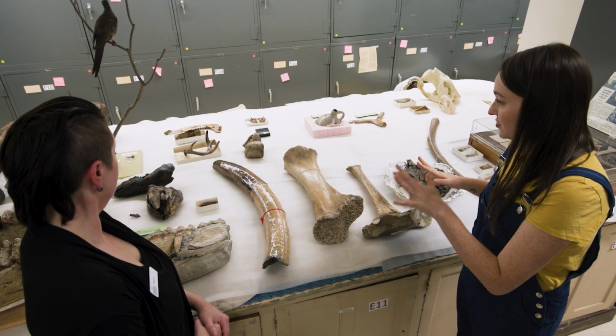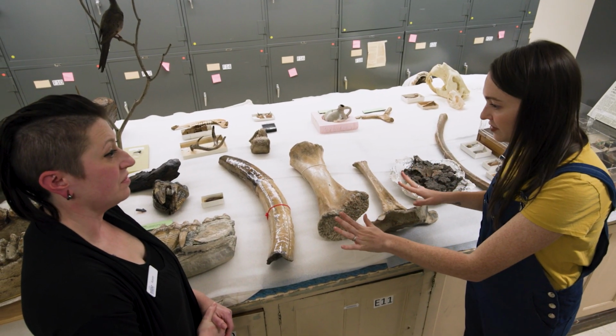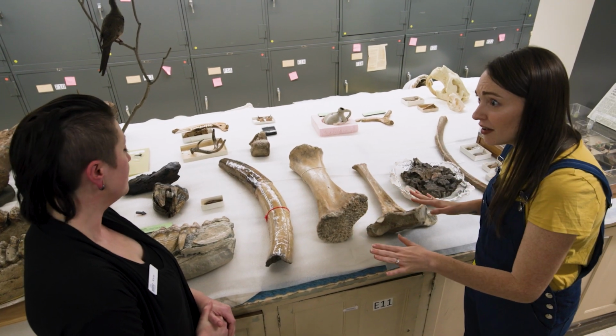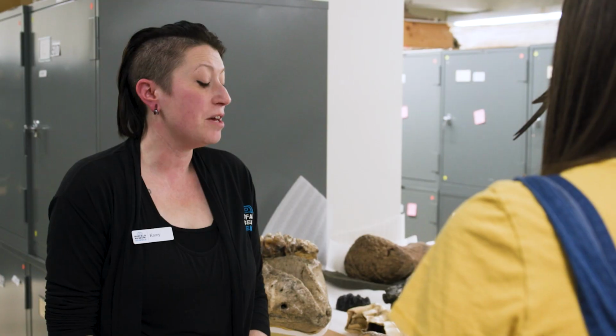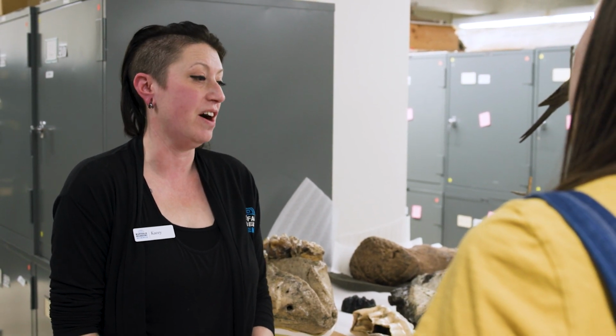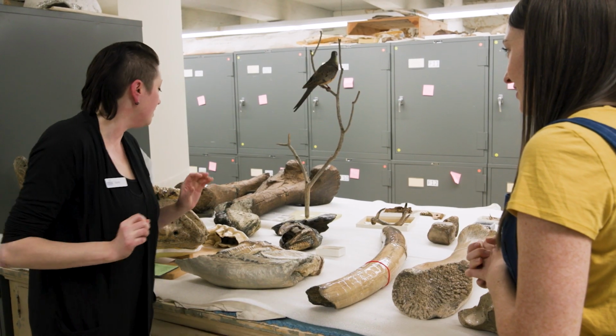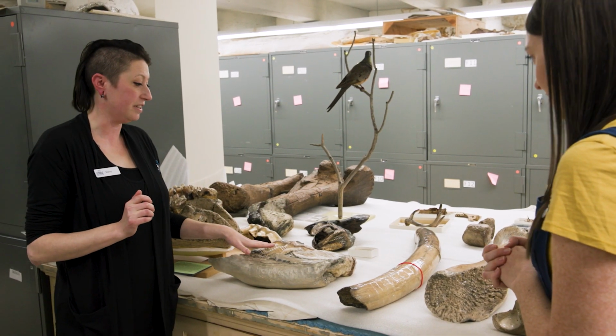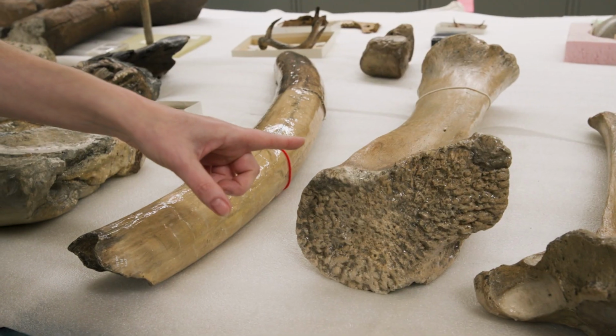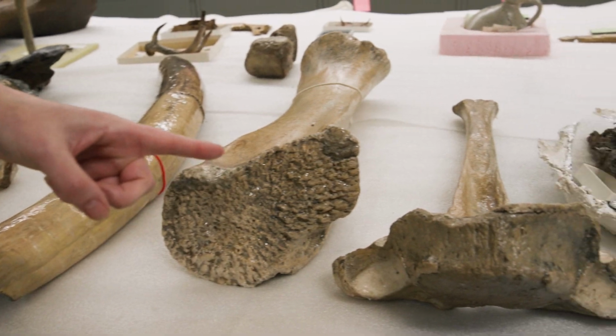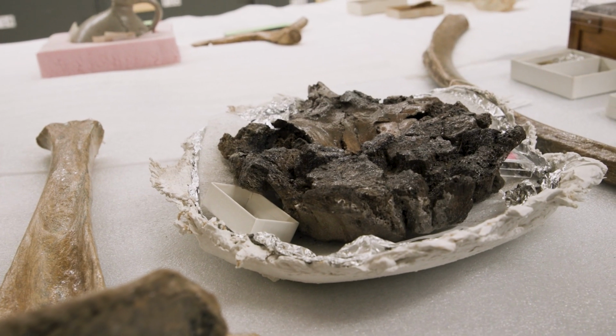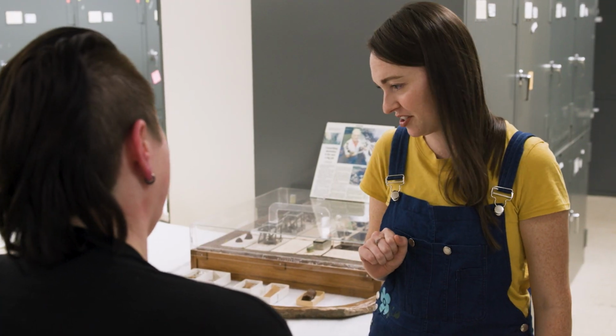So these are all bones from a mastodon, but they're all different. Do you know where they came from on the mastodon? Yeah, so they believe they found over 20 individual mastodons at the dig site, but they don't think they found one whole one. So we have a lot of teeth, like these ones right here. We have a tusk, a tibia, a vertebra, and that's another vertebra that was most likely stepped on by another mastodon. Ouch.